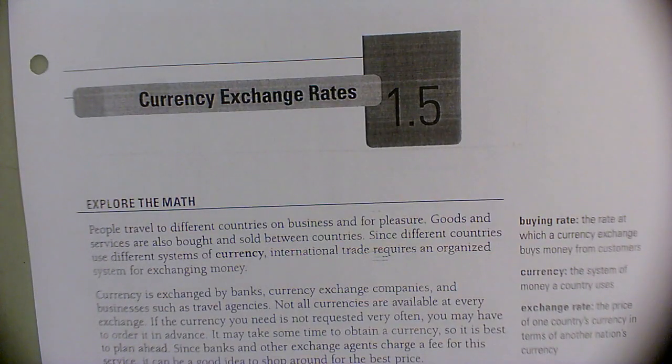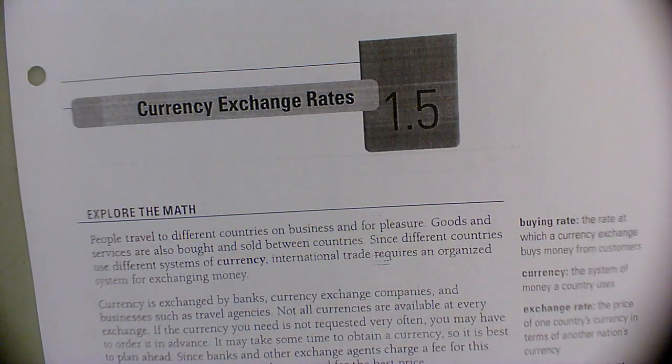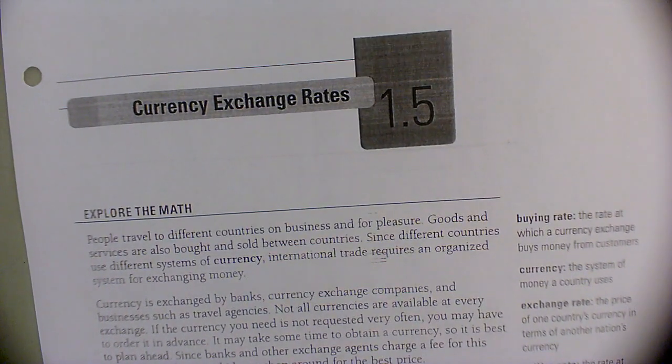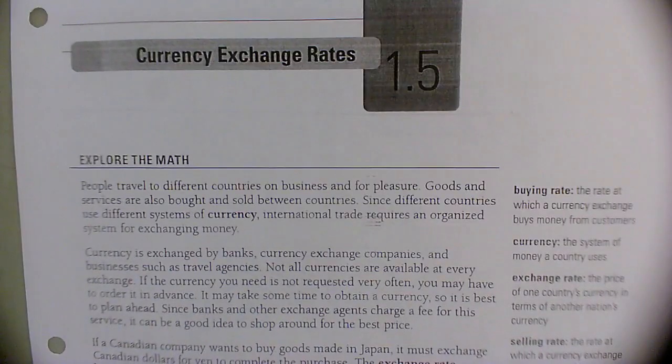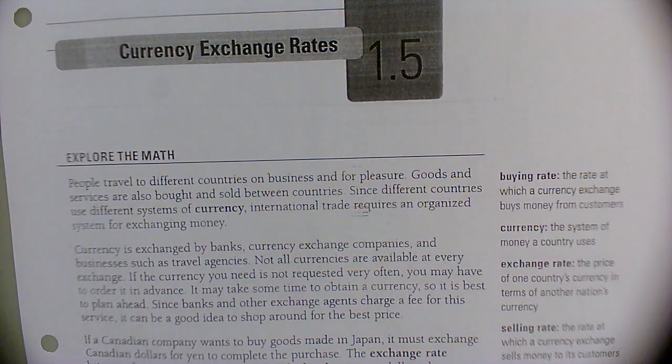Okay, so 1.5 deals with exchange rates. It's kind of different than the 1.4 and before that. And I think they just kind of threw it in this chapter. But if you've ever gone to a foreign country, sometimes you have to buy, right, their currency that's there.